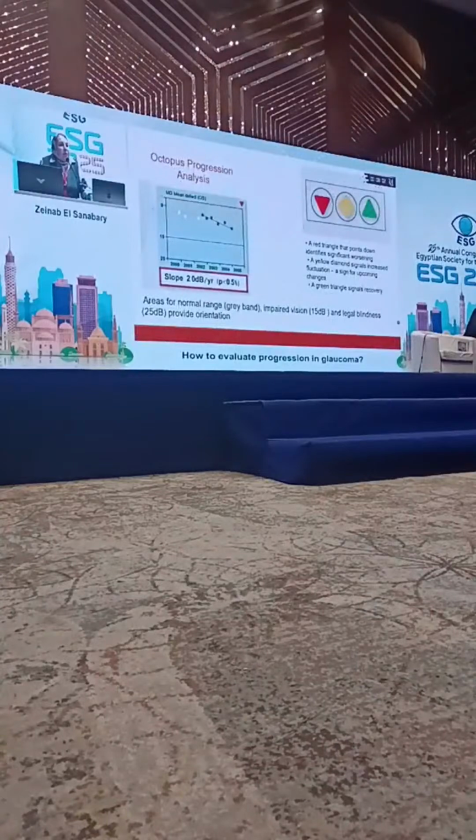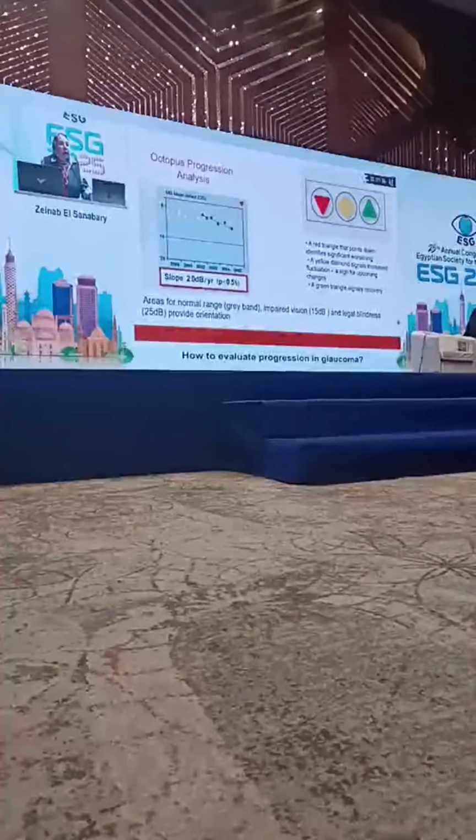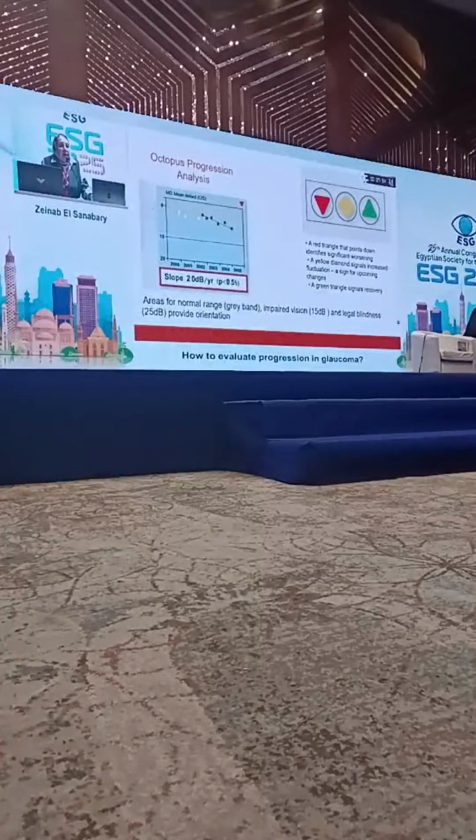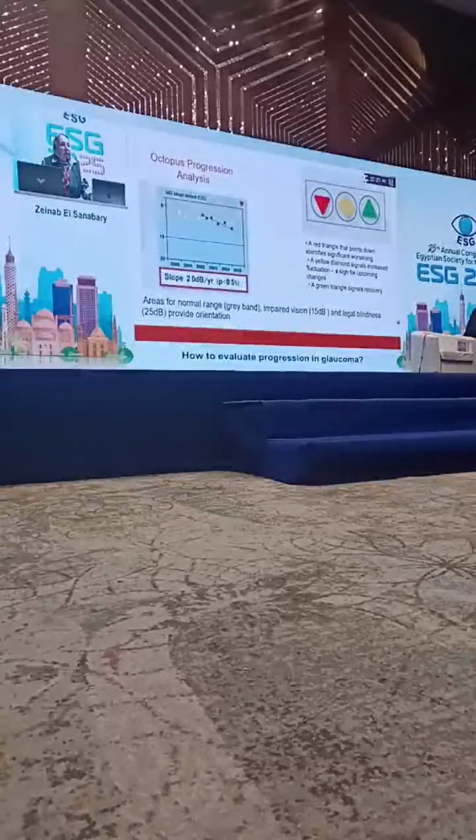Also in Octopus we have almost the same. We have a mean defect progression slope, and it will indicate the rate of progression per year and its significance. Also we have marks like the rectangle and the yellow diamond, identifying areas of progression or fluctuation.